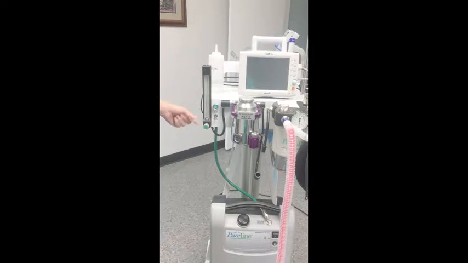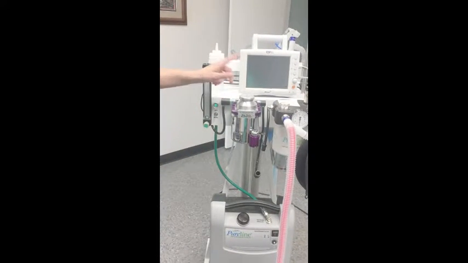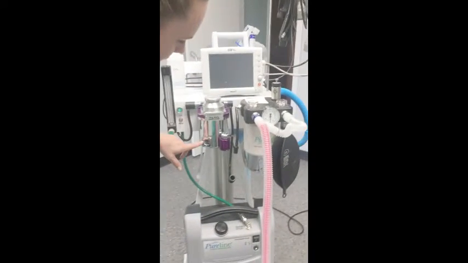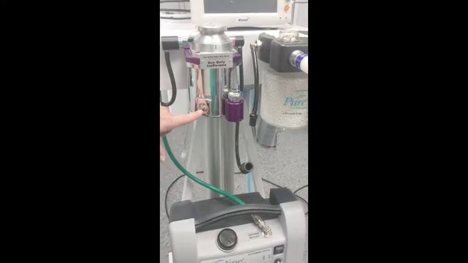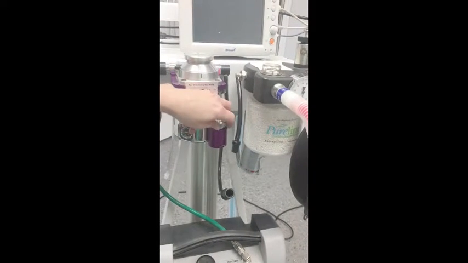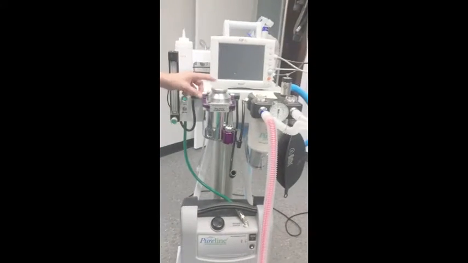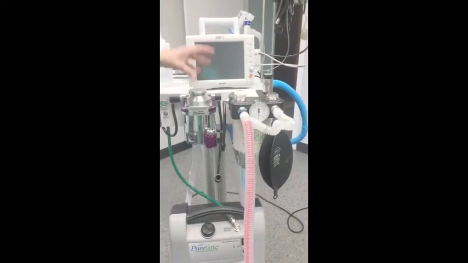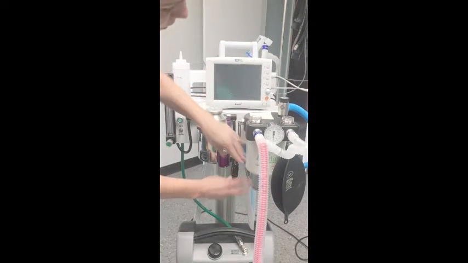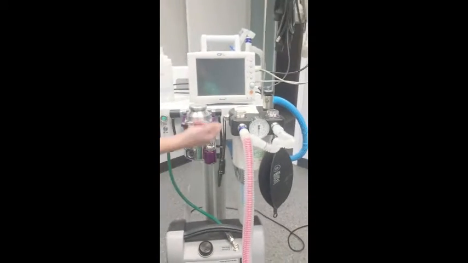So our valve helps us adjust the amount of oxygen that is leaving and going to our precision vaporizer. Our vaporizer here has our gauge that tells us how much isoflurane, which is what we use, and here's our little place where you fill up the vaporizer. Once the oxygen enters the vaporizer, the oxygen and isoflurane, the gas, come out together.